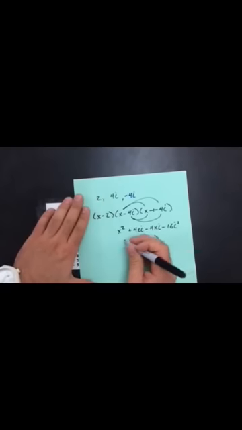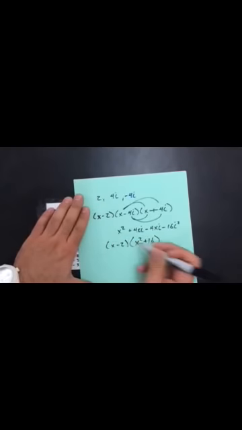I'm going to keep that in parentheses, and I'm going to bring down the x minus 2. Now I'm going to distribute this out, which is going to give me x to the third plus 16x minus 2x squared minus 32. And I want it in standard form, so I'm going to put x to the third minus 2x squared plus 16x minus 32.